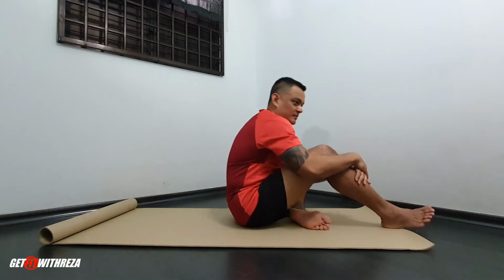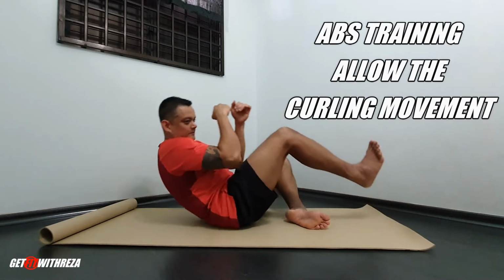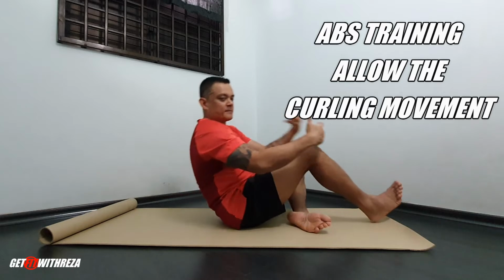Another way of thinking about it is when I start to fall, I need to curl up into a ball. That's when my abs come into play. So your abdominal muscle group is essentially for spinal flexion. Alright, so that's ab training.